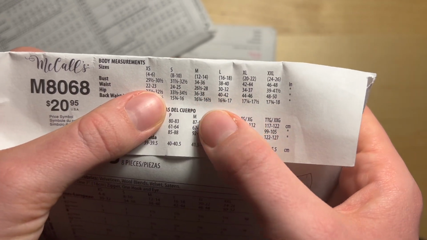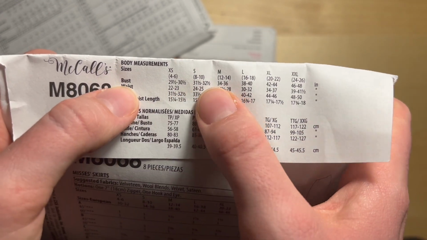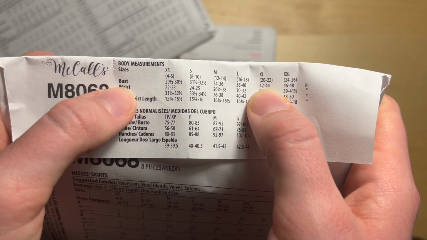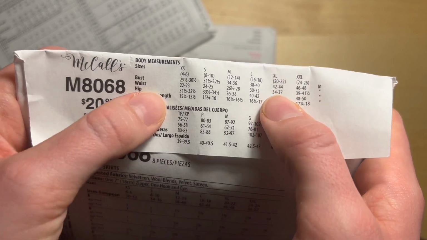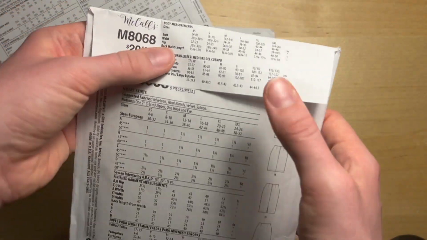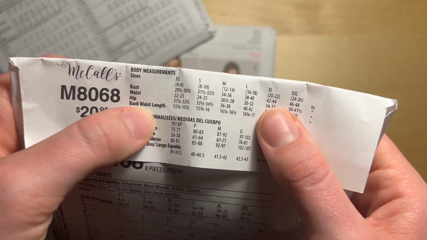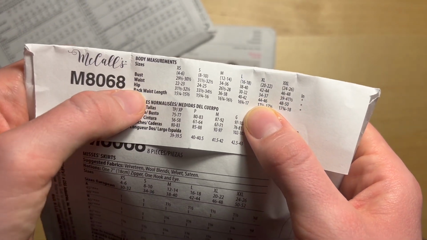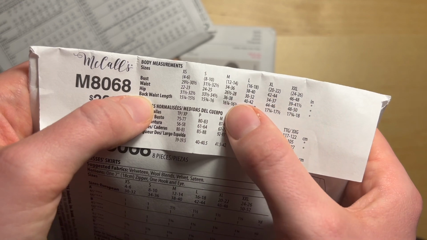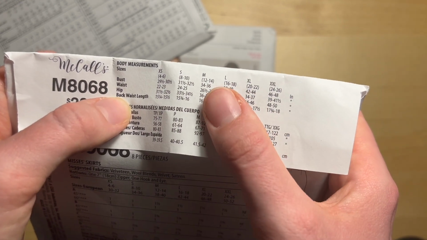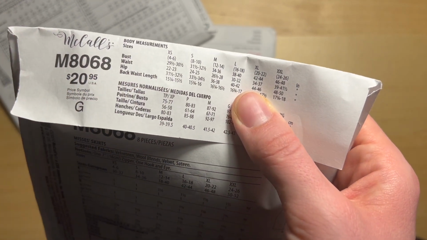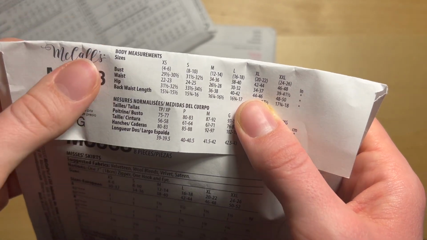If I measure my bust, and let's say I'm 43 inches or something, and I come over here and I find 43, so it's between 42 and 44, so it's an extra large. And this is a skirt, so obviously I don't need to know my bust measurement for a skirt. So then I would want to look at the waist and the hip and the back waist length, and I figure out where I am on here. Most likely my measurements aren't all going to fall under one size. They're probably going to be spread out. So at that point, I just have to figure out what's going to be the best way for me.